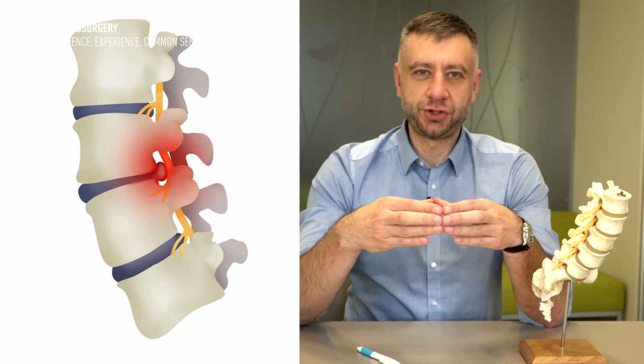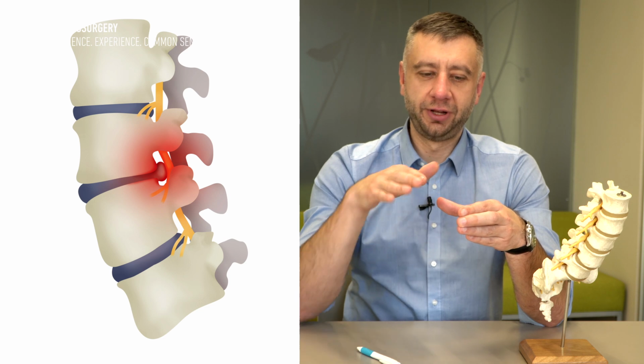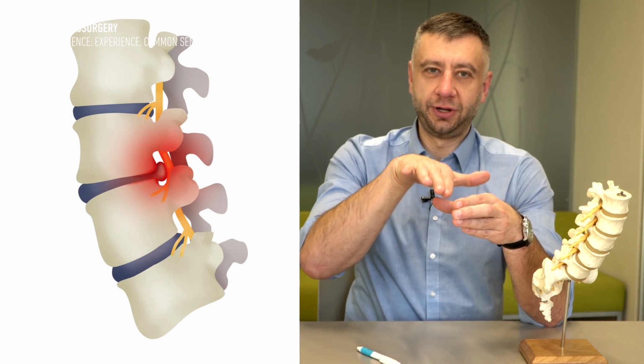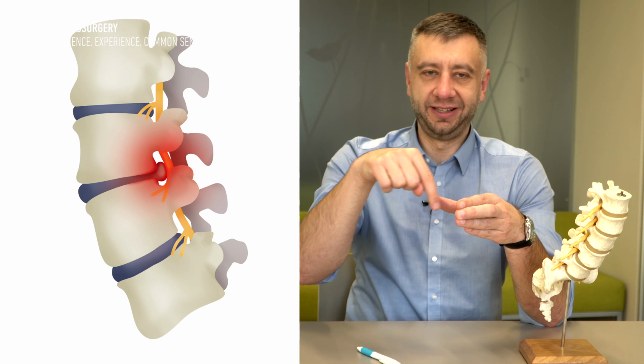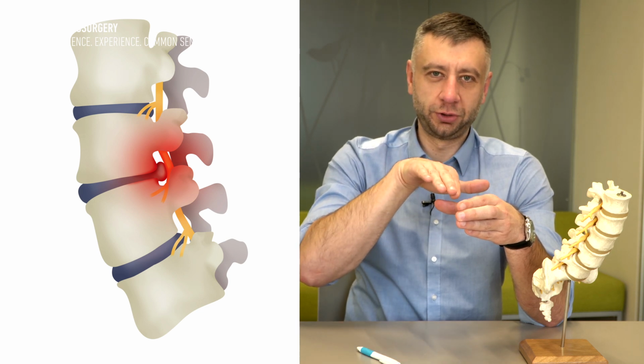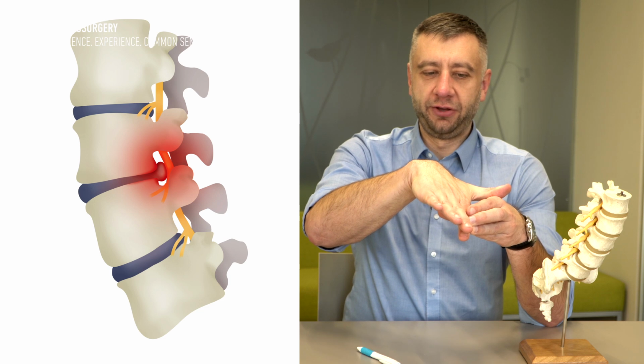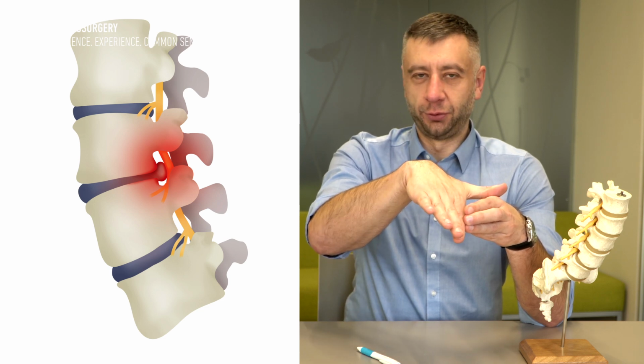So the disc itself is formed from a more rigid outer layer, which is called the annulus fibrosus, and inside the annulus fibrosus there is a softer nucleus pulposus. Disc herniation is a situation when the outer layer ruptures, and through that rupture or opening, the inside part of the disc, or nucleus, can migrate out and press on the nerve root.